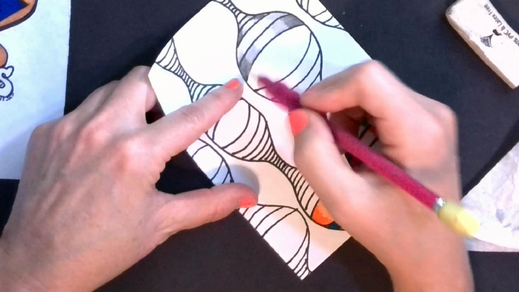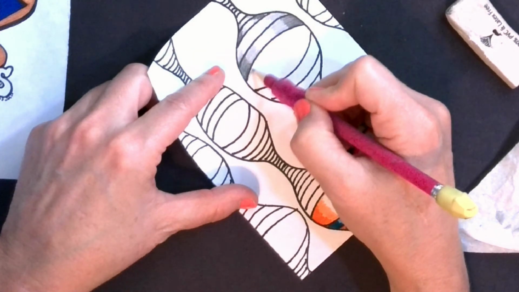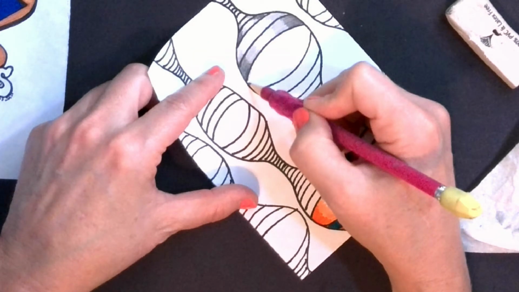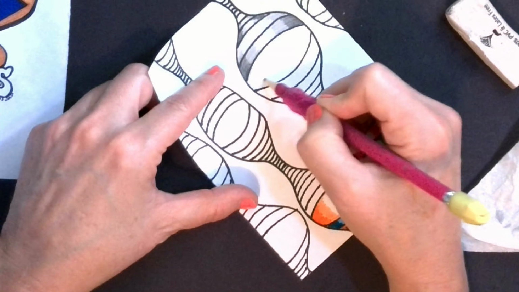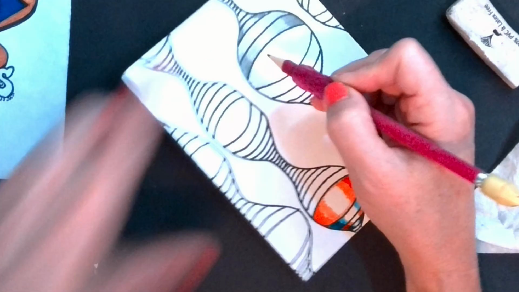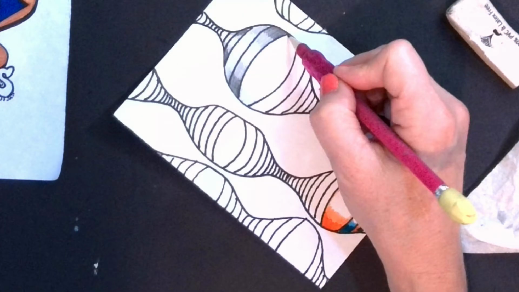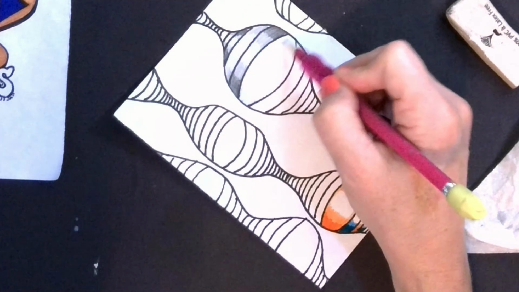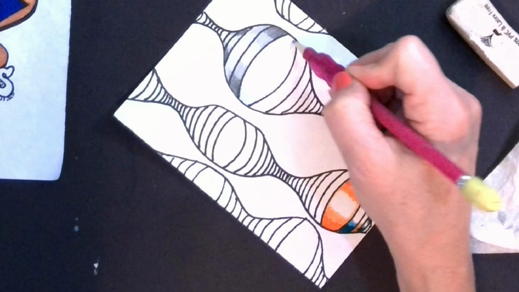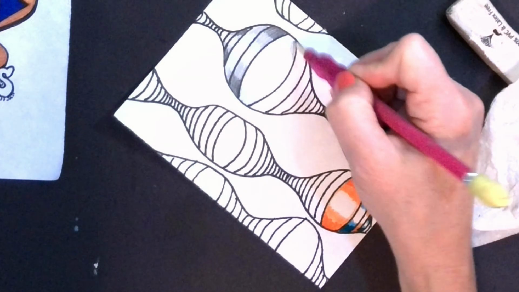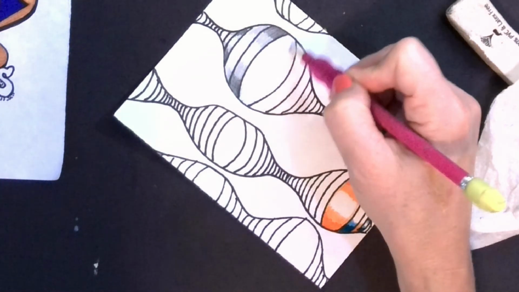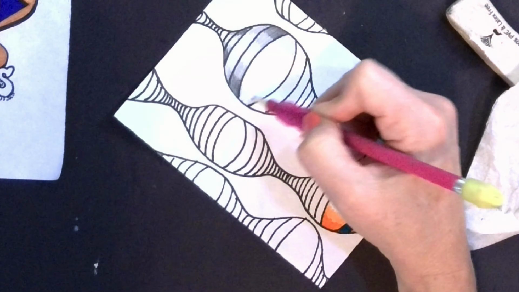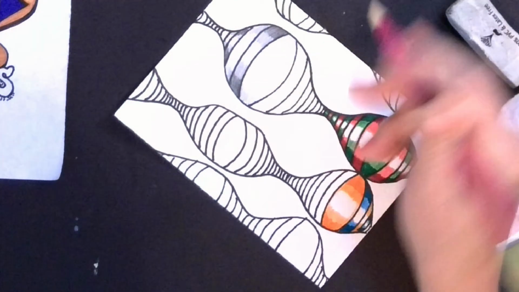Okay, so I need to do the lighter ones here. So again, the medium. Forgive my puppy dog. And the medium on this side. Let me check. Can you see that at all?